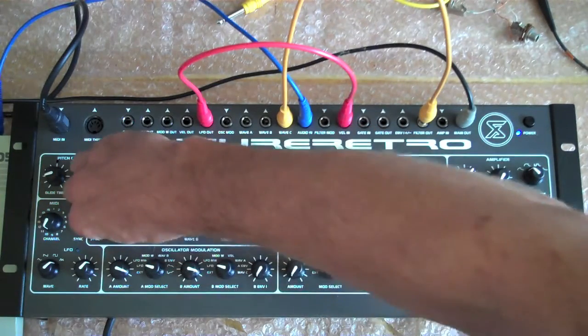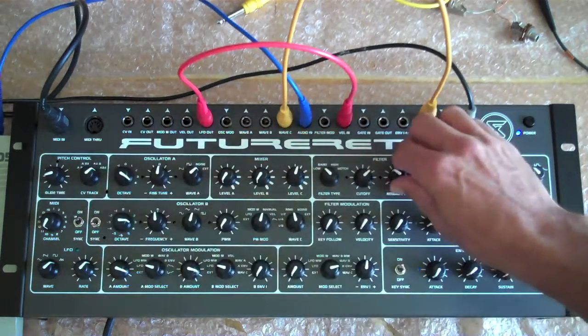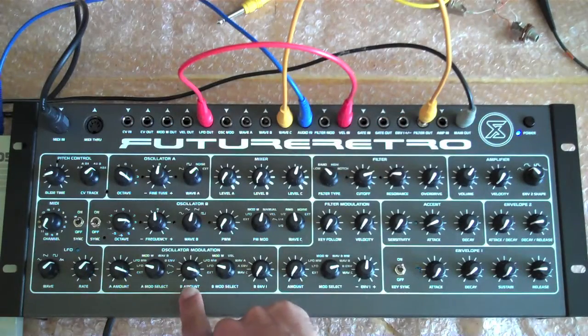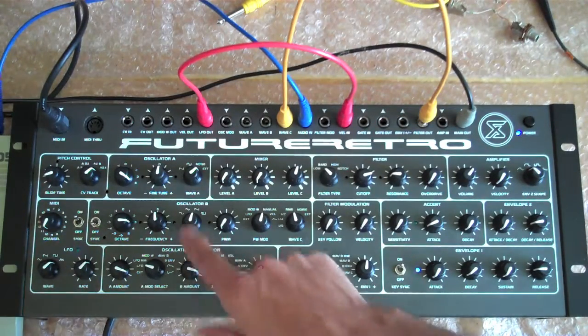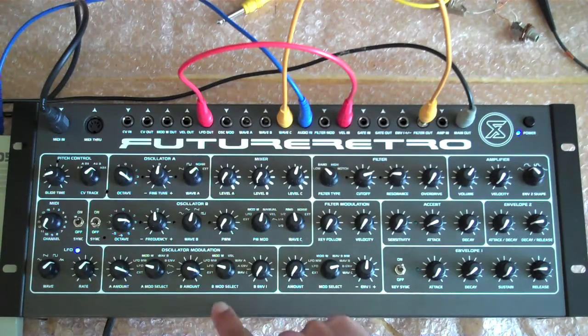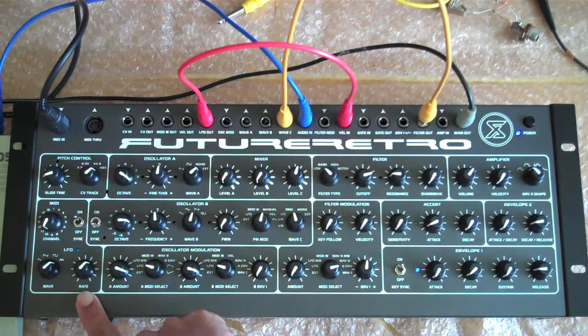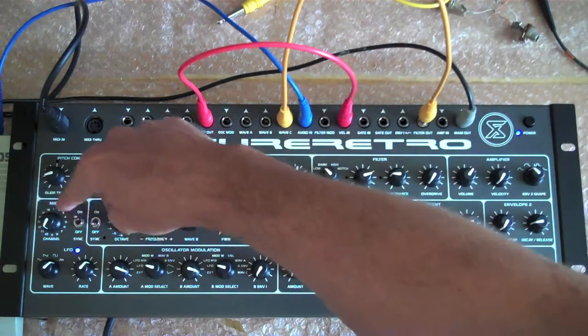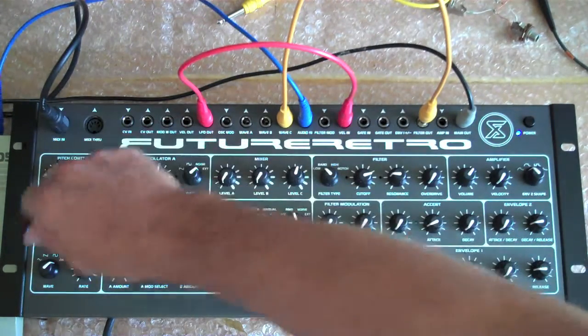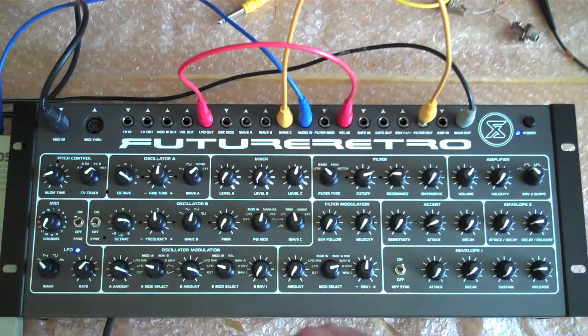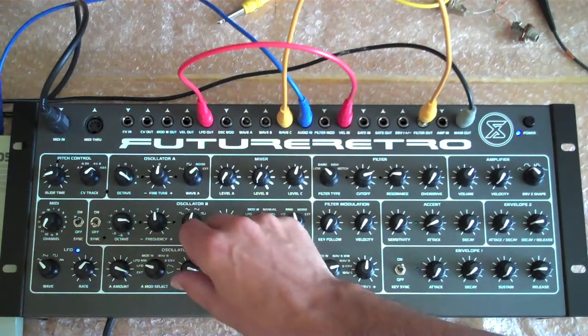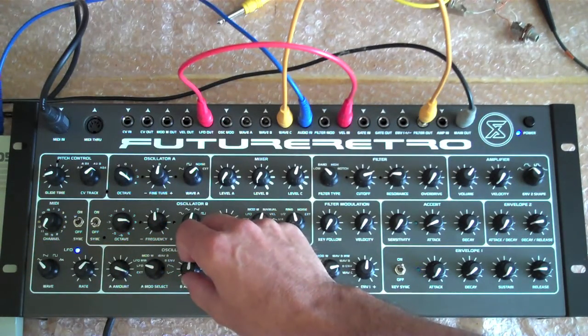And right now we've got a sine wave happening here, and we're modifying oscillator B's frequency with the LFO. And the LFO is set to a sample and hold waveform, and its frequency is being synced to the MIDI clock coming in. We could change different waveforms, or we could vary the amount.